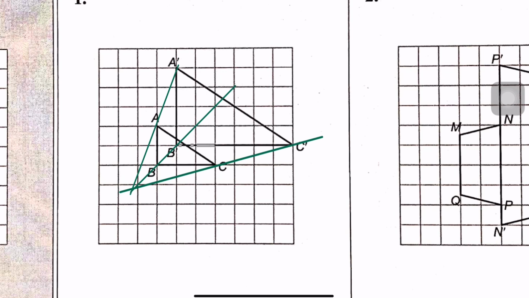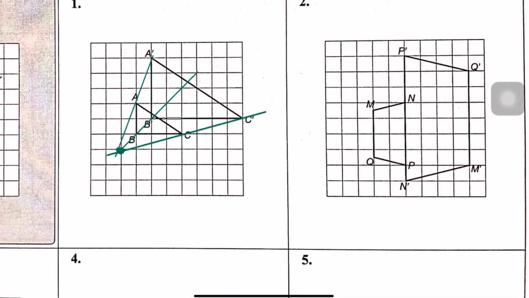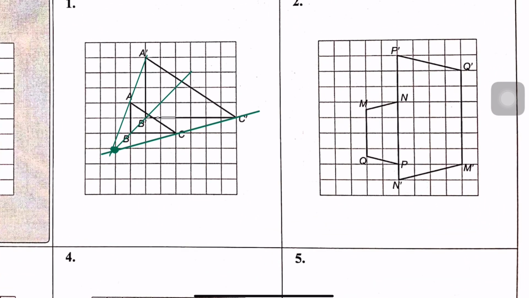So actually the center of enlargement over here is this point, where all the lines connect. You connect from this point to this point in one straight line, and over here as well, one straight line, and all these lines will connect over here.